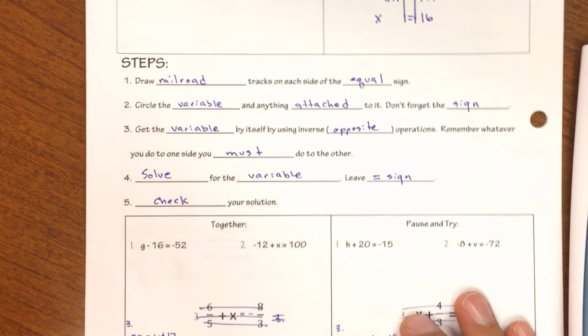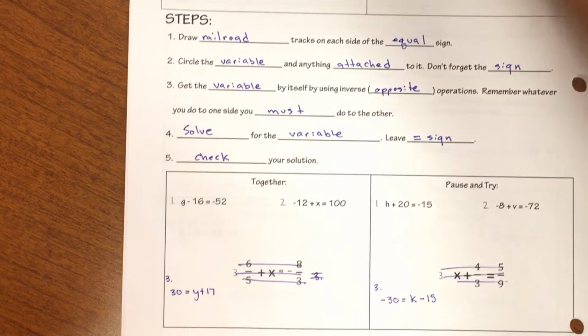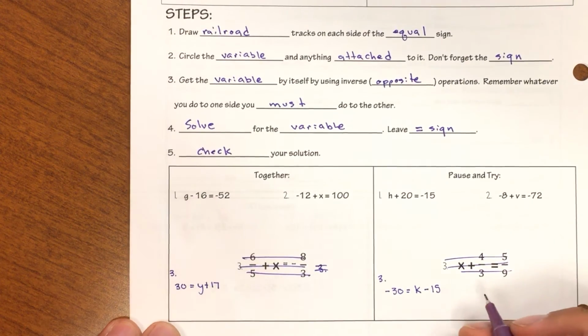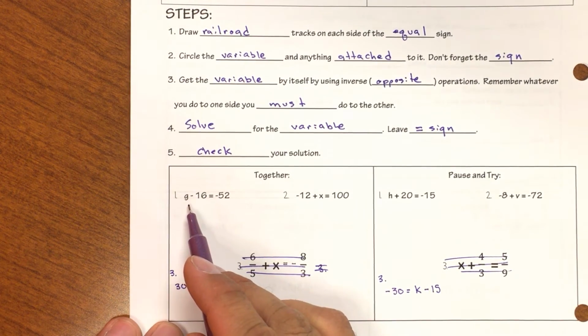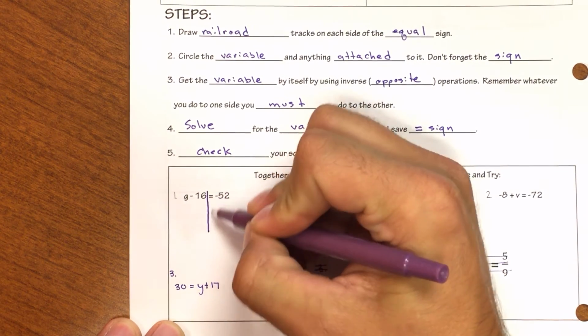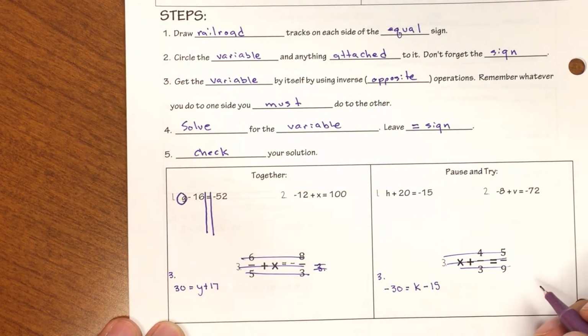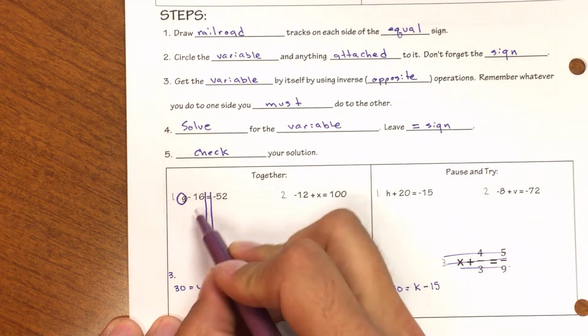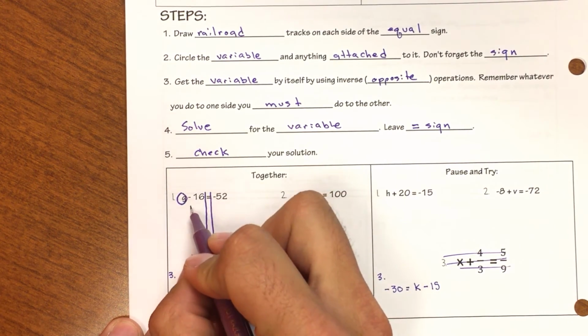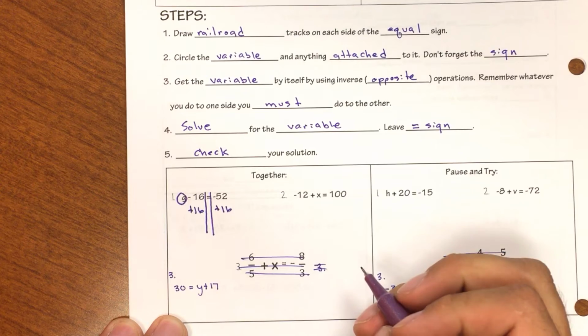All right, now we're going to do a couple more examples together, and then I'm going to give you some time to try these on your own and see what you can do without me walking you through it. So our first example is g minus 16 equals negative 52. We draw our railroad tracks, and we circle our variable, and there's no sign in front of it, so we're assuming it's a positive sign. And now I use my inverse operations. Right now I'm doing minus 16, and the inverse of minusing 16 is to plus 16. So I'm going to add 16 to both sides.